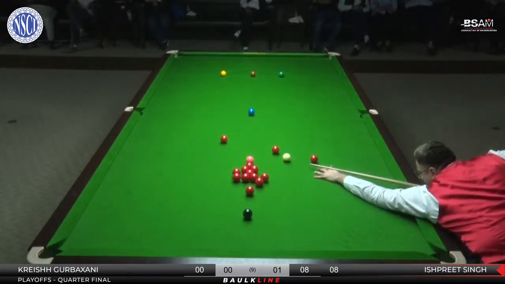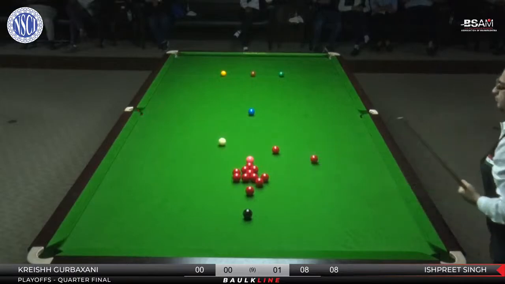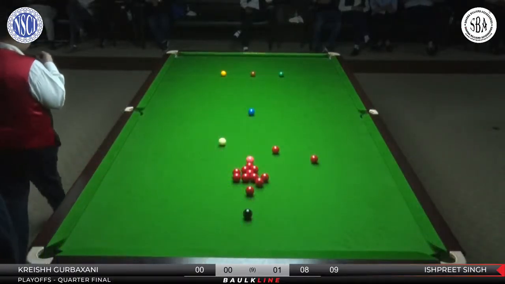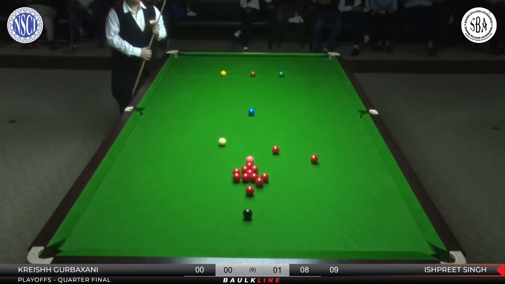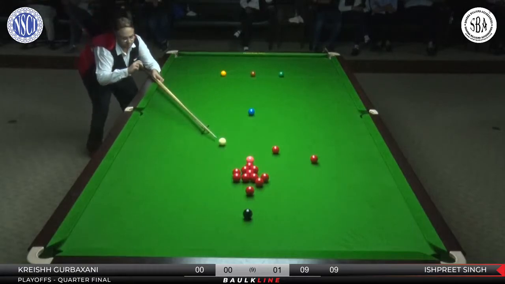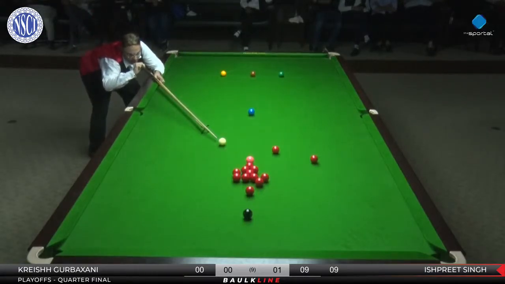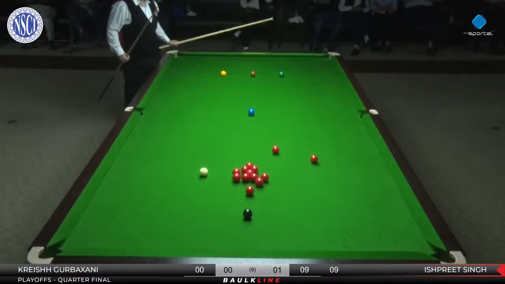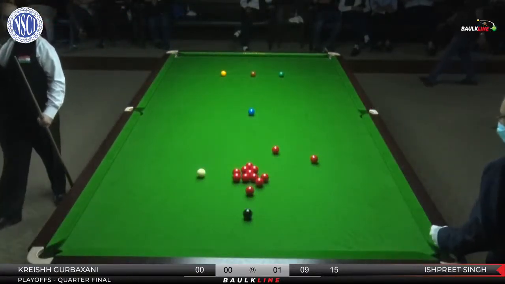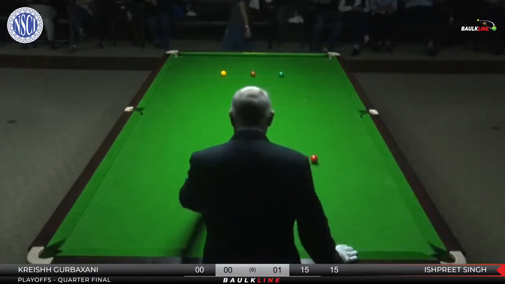To give you an update on all the other tables, on table number 1 we have Malkeet versus Saurav Kothari. Malkeet leading 36 points to nil right now. On table number 3 we have Lakshman versus Brijesh, India number 3 versus India number 8. For now you have Lakshman racing ahead with 61 points and Brijesh at 9.